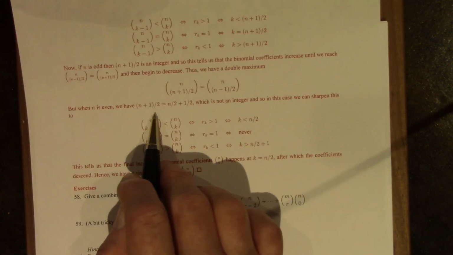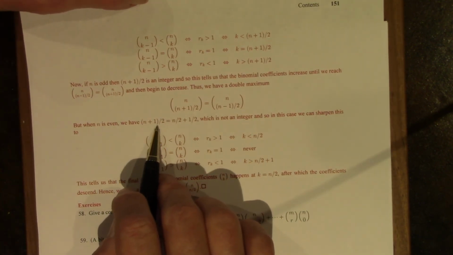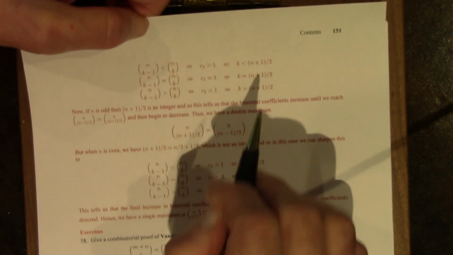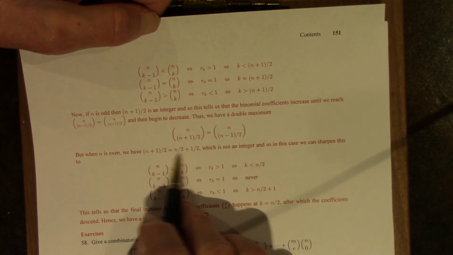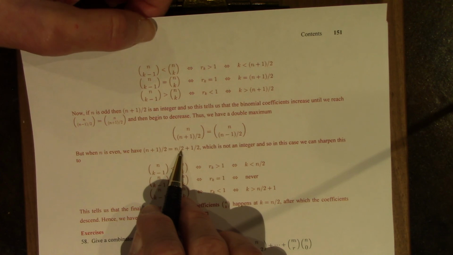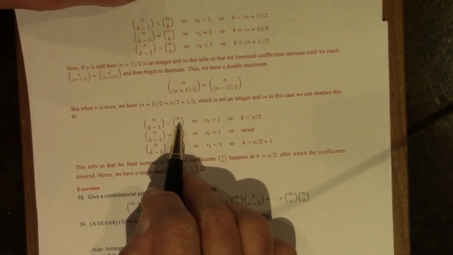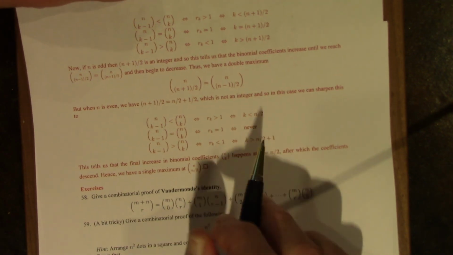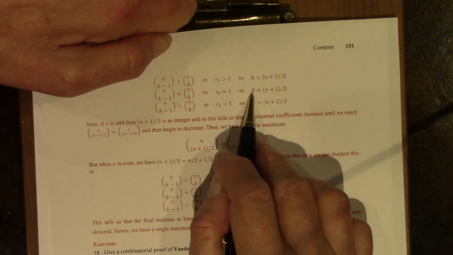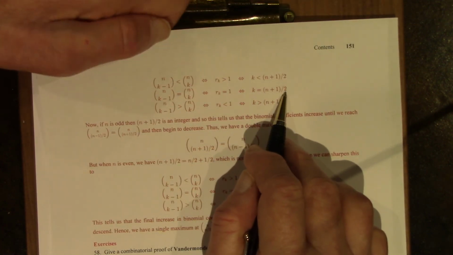When n is even, n plus 1 over 2, which is n over 2 plus a half, is not an integer. So to say that an integer is less than this would be the same as saying it's less than or equal to n over 2. And so we can sharpen this previous display here, and it looks like this. Pretty much everything's the same except the third column. K is less than n over 2. This can never happen because k can never equal a non-integer.